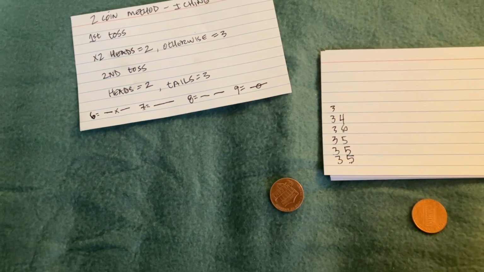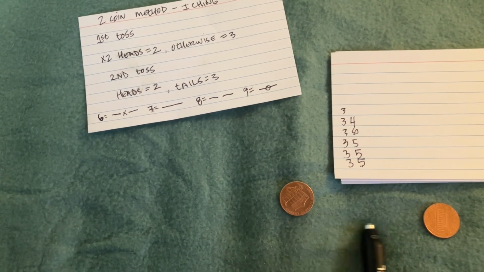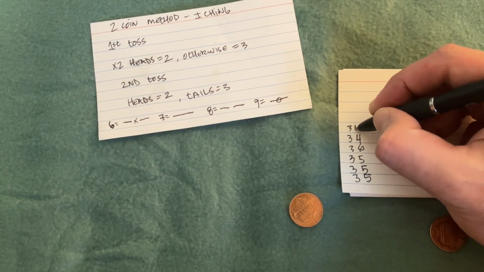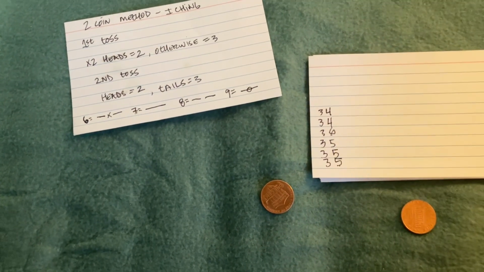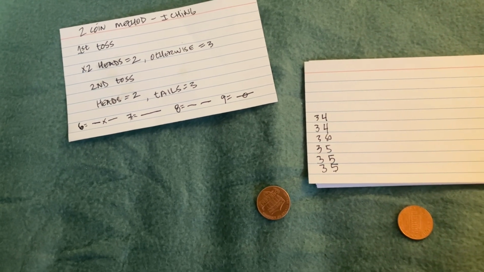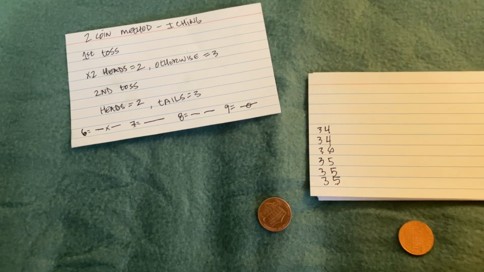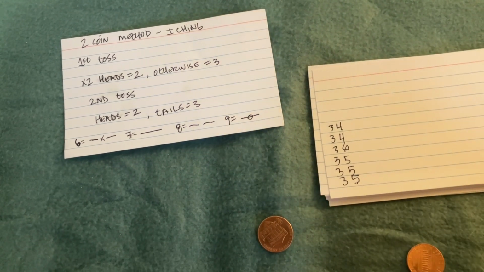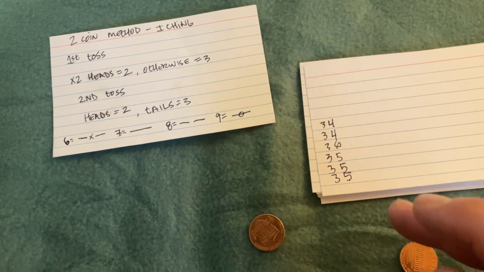Part of the reason I'm making this video, I don't know if I mentioned this, is I always see the 3-coin method, but the 2-coin method is the way to go. I just want to put it out there for people who are curious about it, the most accurate way that I've found, besides a yarrow stalk. So okay, here we go.